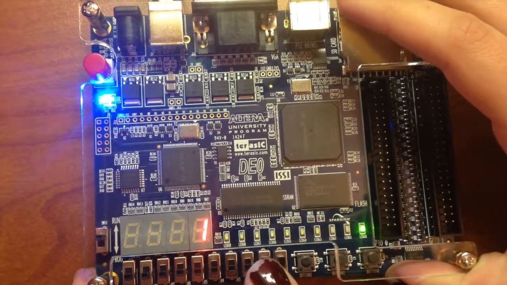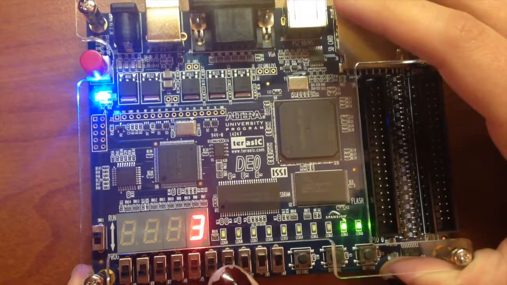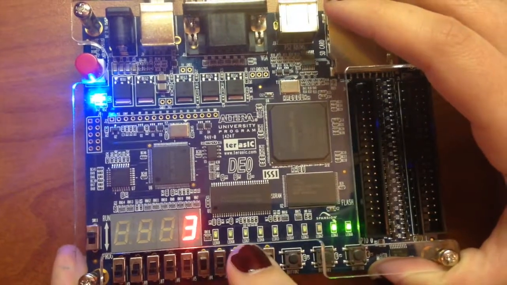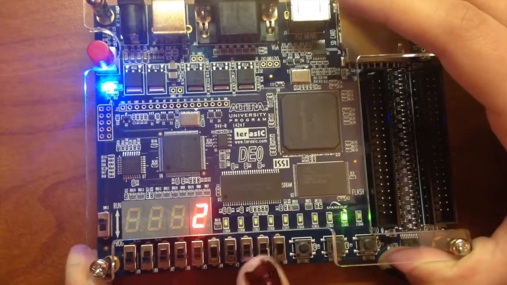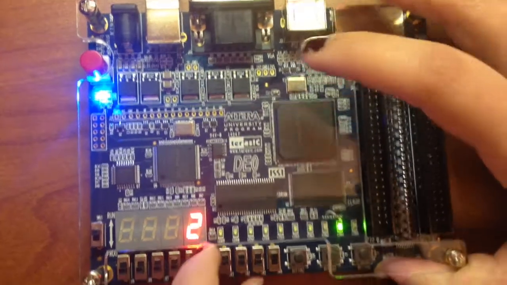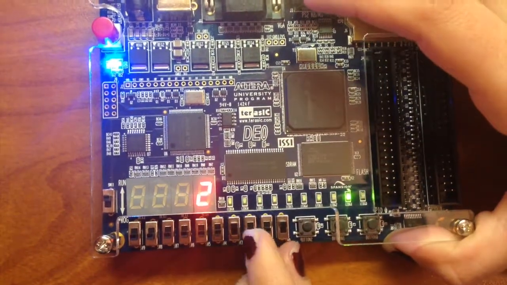So this is me playing with the D0 board. You can see the LED lights changing in binary and the decimal number changing as the switches move up and down. I wrote this code 3 different ways.